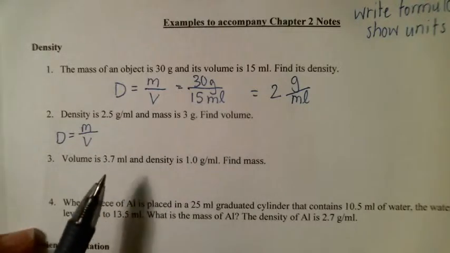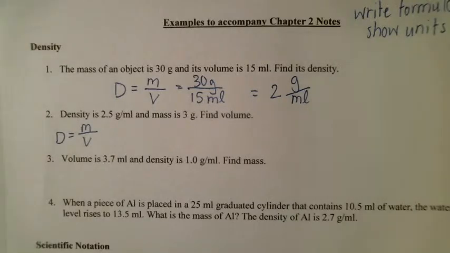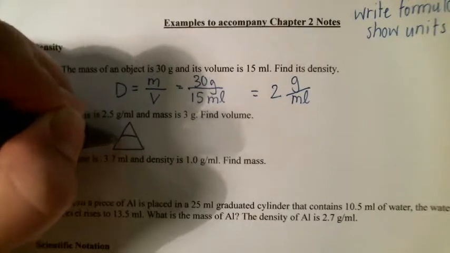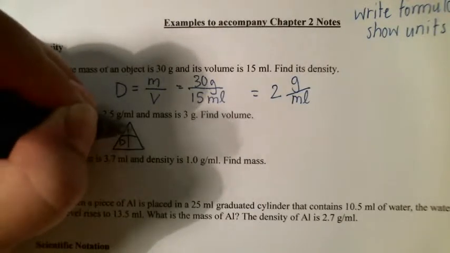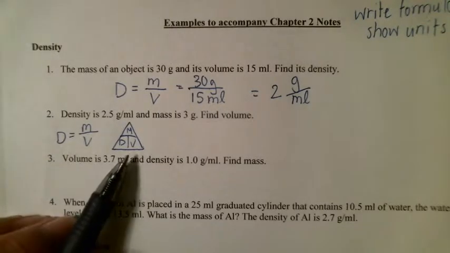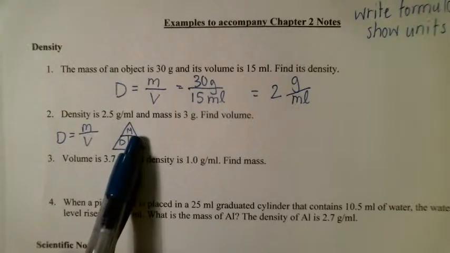So we need to get this volume by itself. So you can use this triangle. That's one strategy. Density is mass over volume. Okay, so if we are looking for volume, you just cover volume, and then you see that volume equals mass over density.